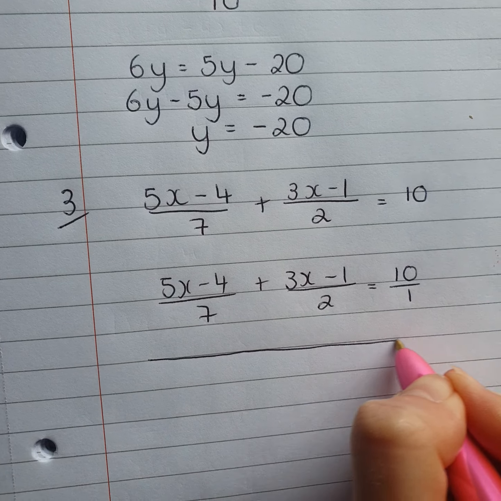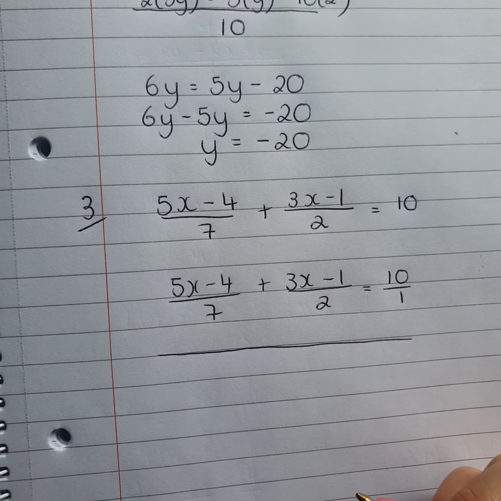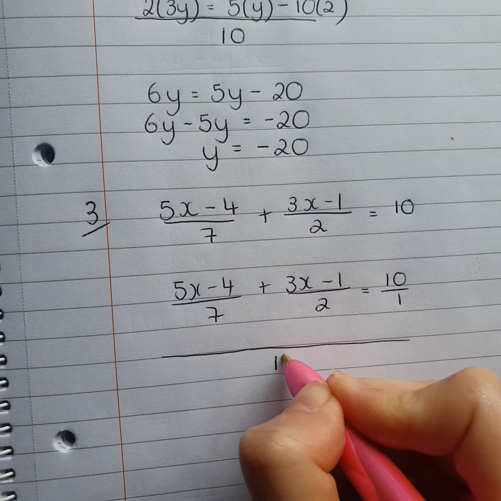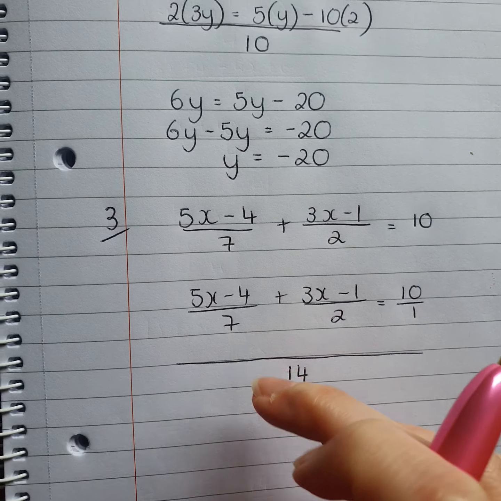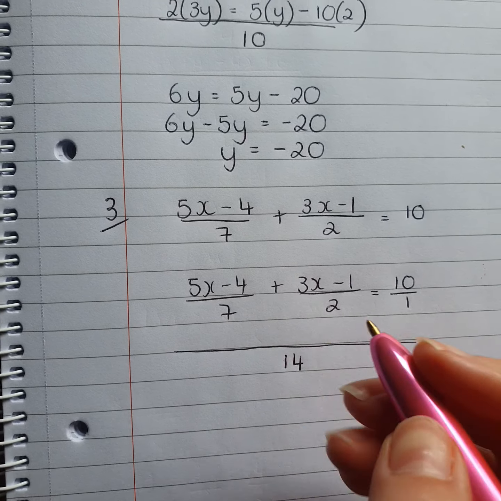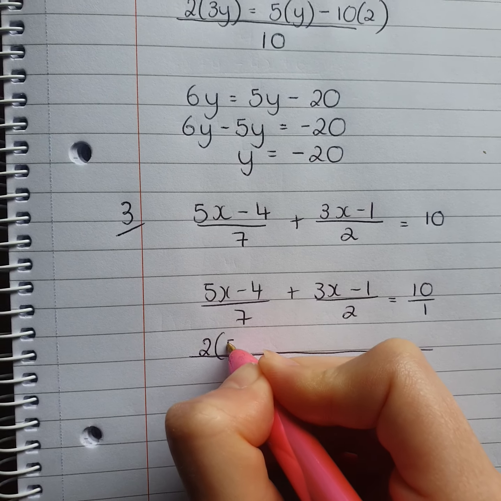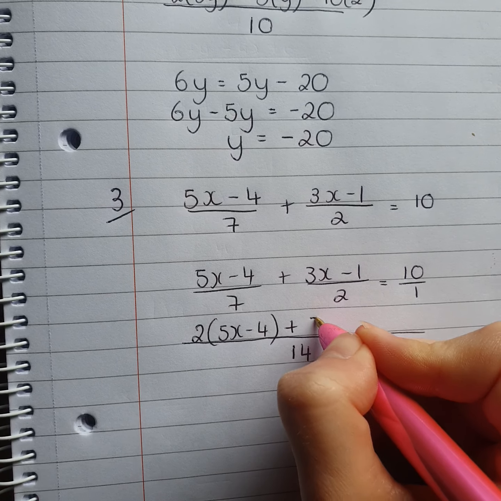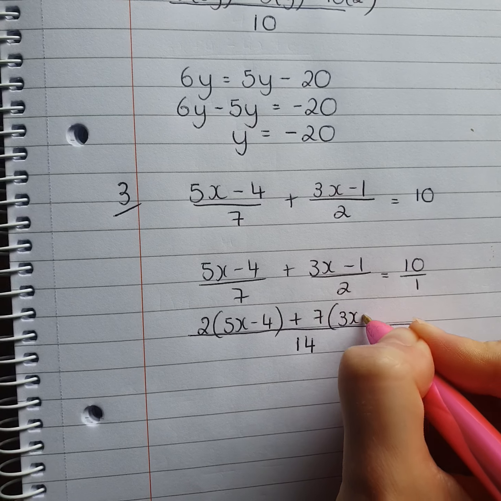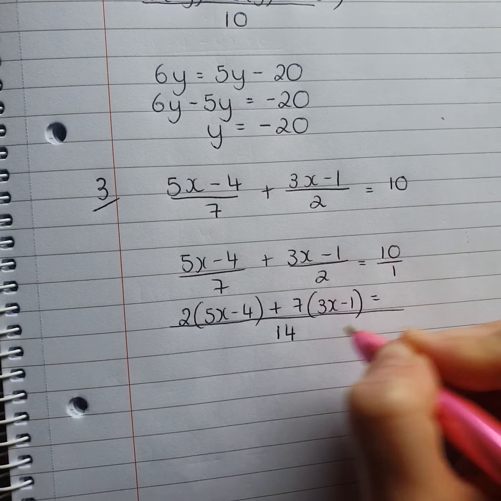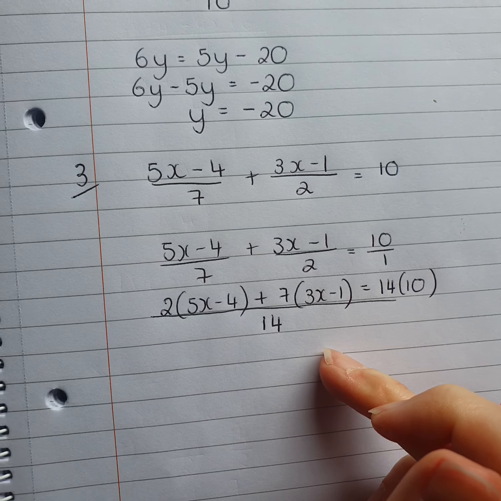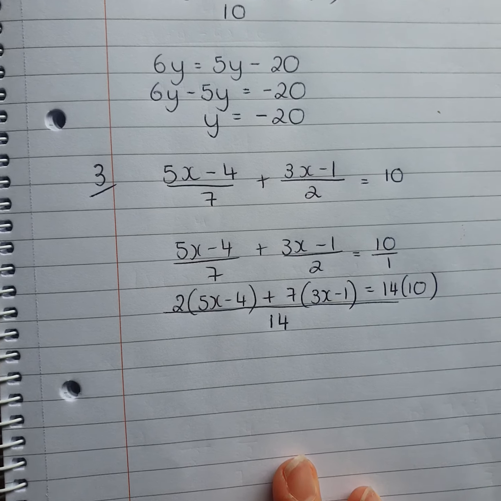What's common to 7, 2 and 1 as a common denominator, a number that they'll all divide into? So the lowest one that they'll divide into is 14, isn't it? And sometimes, as I said, multiplying 7 by 2 will give me 14. So 7 goes into 14 twice. So 2 times 5x minus 4, plus then 2 goes into 14 7 times. So 7 times 3x minus 1 equals 1 goes into 14 times 10. Again, because I have the equals, I can eliminate or just drop the denominator.